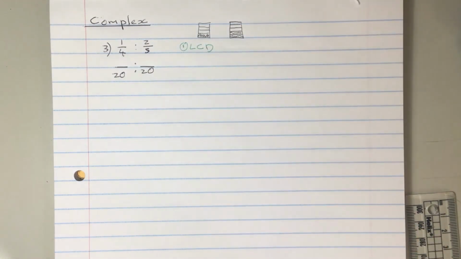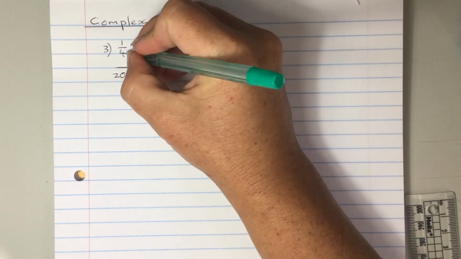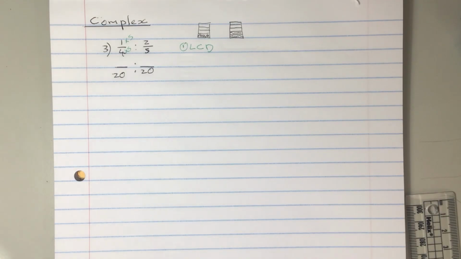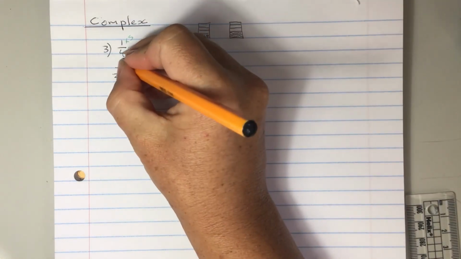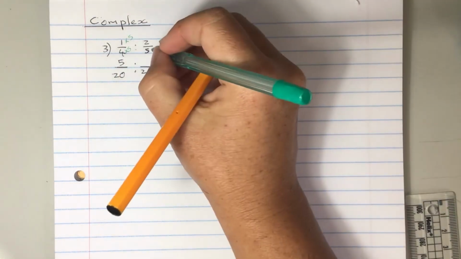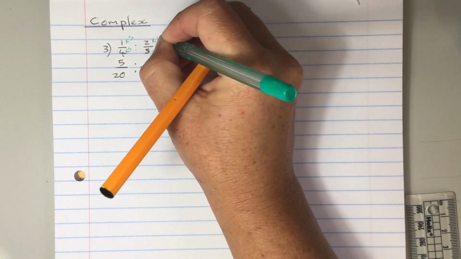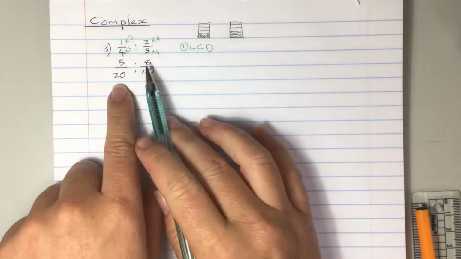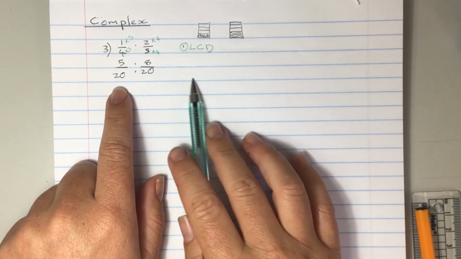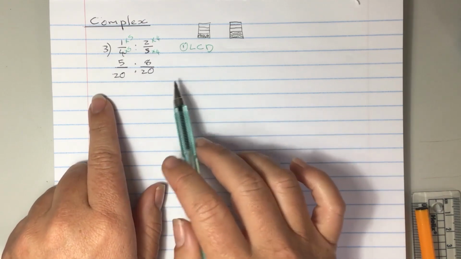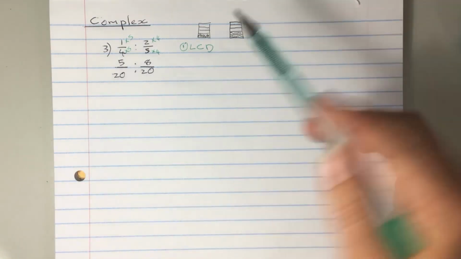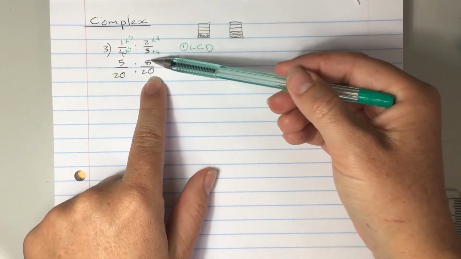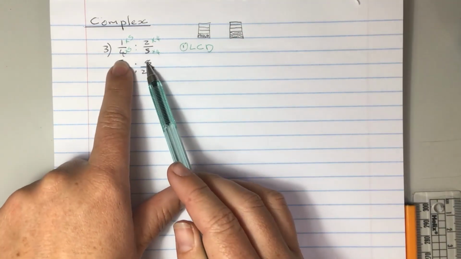And so we'll make our denominators 20, and I need to multiply 4 by 5 to get to 20. So I need to do the same to the numerator to keep it at an equivalent fraction. And then 5 times 4 and 2 times 4 gives us 8. Now we have 2 glasses that have 20 parts, and this one uses 5 and this one uses 8. And so now these parts are the same size.